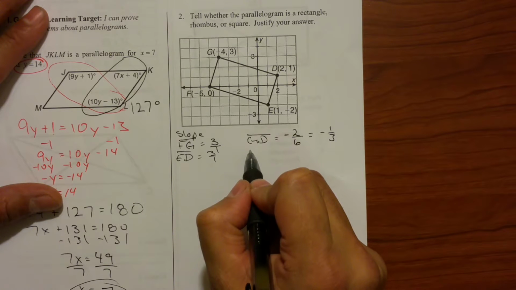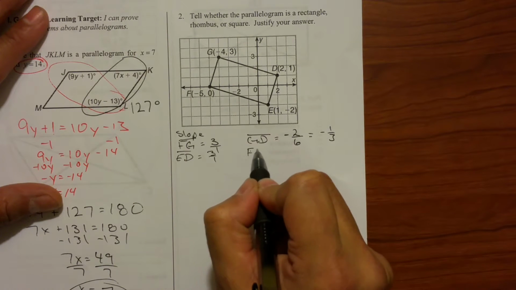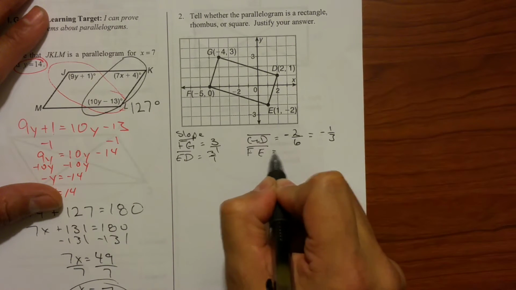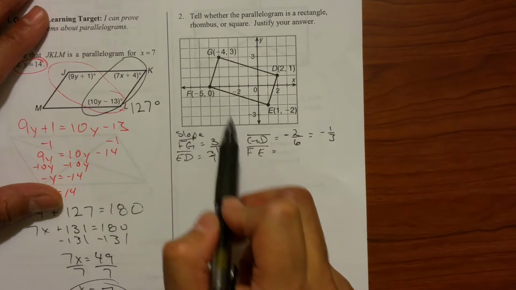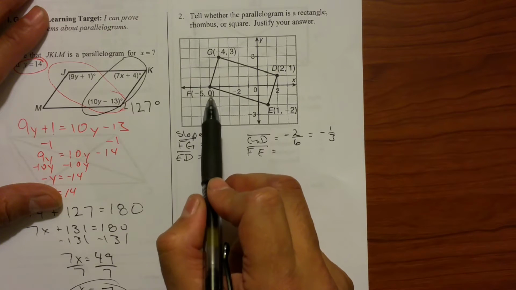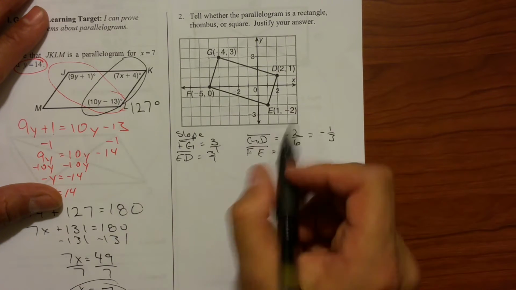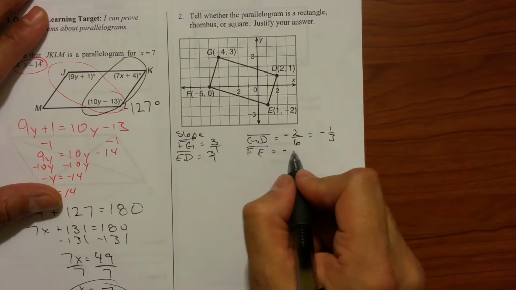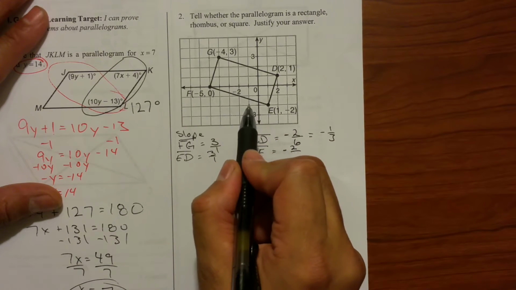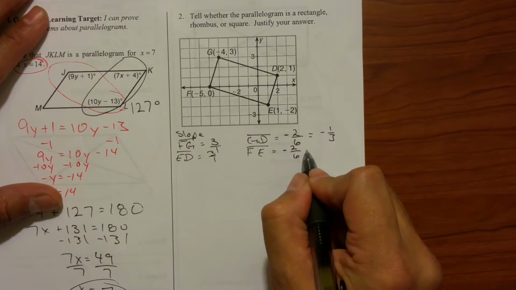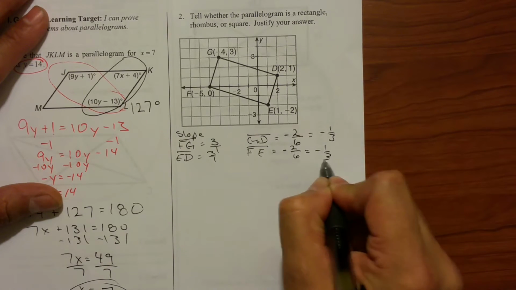Now for FE, right here. So now from here, it's going down again, because I read from left to right, down 1, 2. So that's going to be negative 2 over 1, 2, 3, 4, 5, 6, over 6, which reduces to negative 1/3.